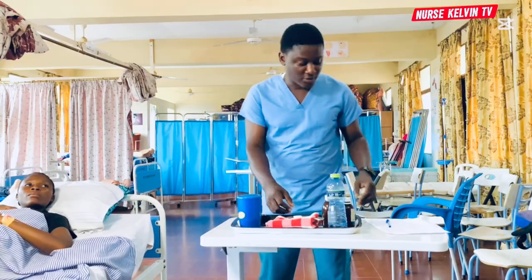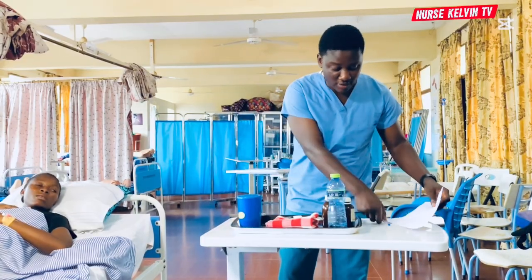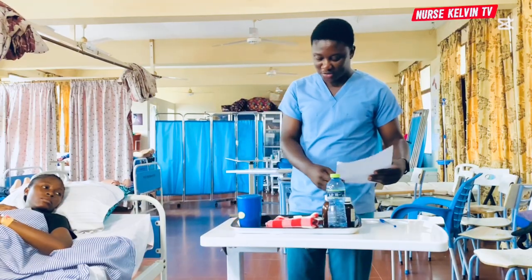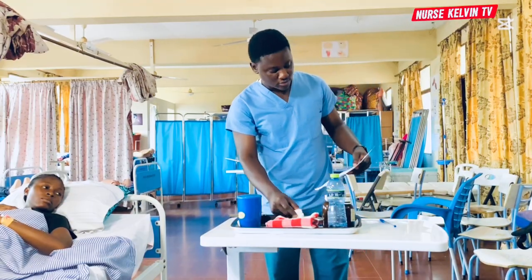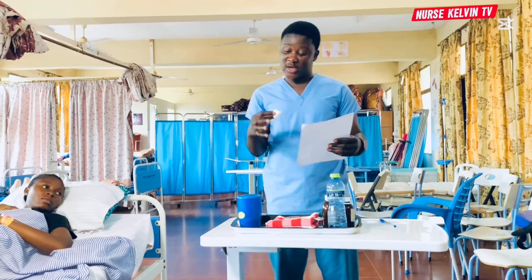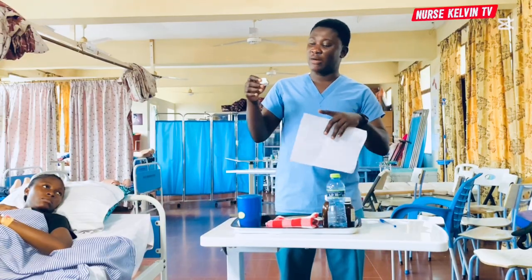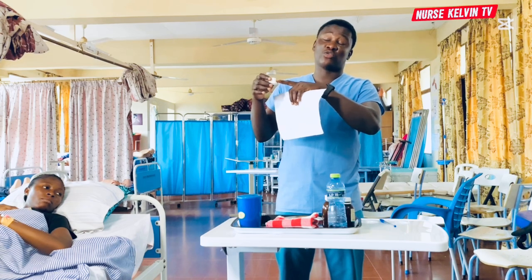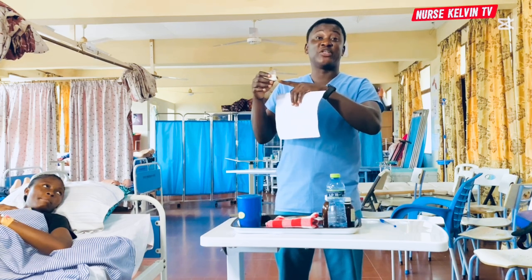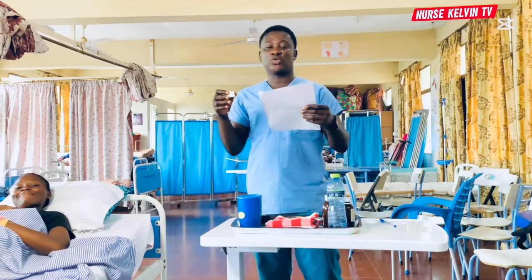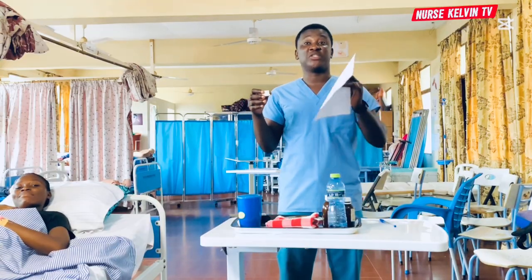So after I'm done gently shaking the medication, I need to also, this is my bib, an improvised one. So you see the measuring cup on this one, it has some calibrations. So you know the amount that you are supposed to give to the patient. So you compare with the one on the treatment sheet.